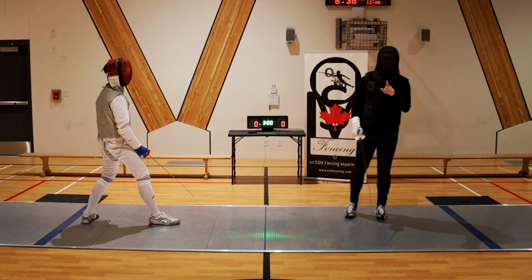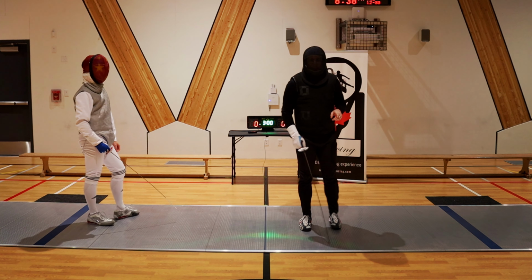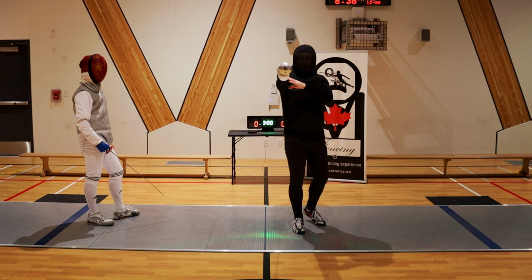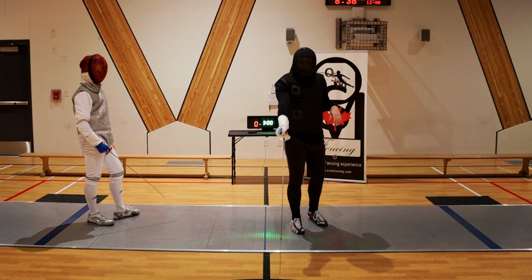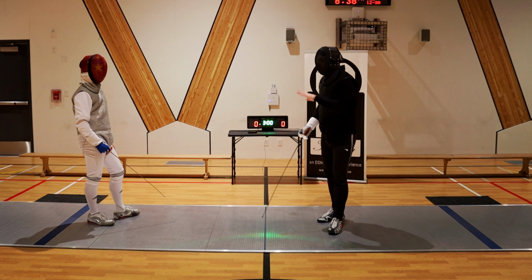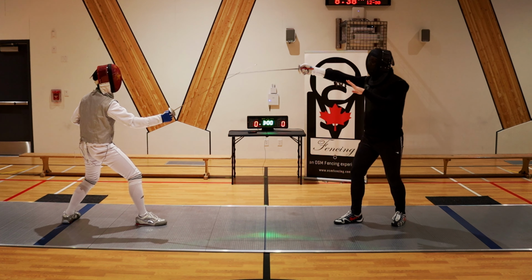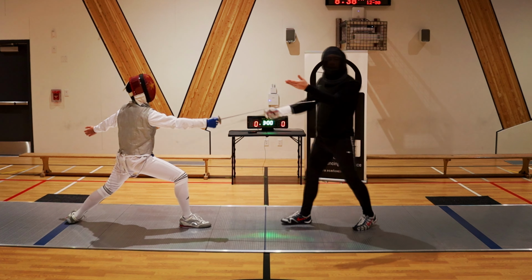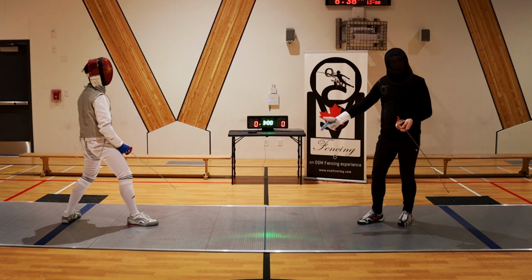Now this is very important. To make an effective point in line while disengaging, you have to still keep your point threatening the target. You cannot pull your arm back. You cannot drop the point all the way so it's no longer on the valid target. So again, if I'm threatening Jason and he does a parry and I point all the way down here and we both hit, he's going to get the point because I'm no longer threatening the target.